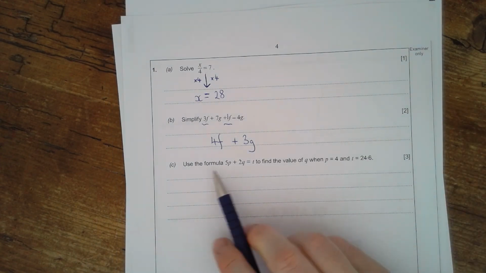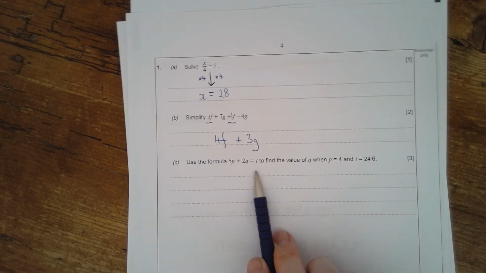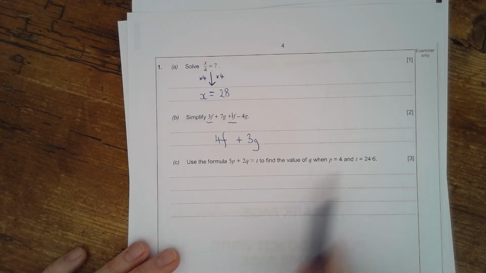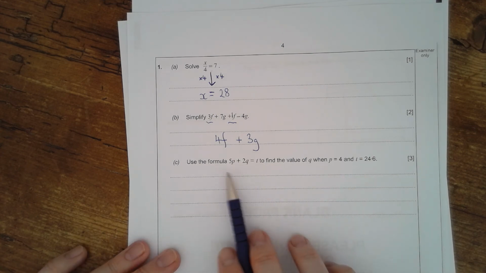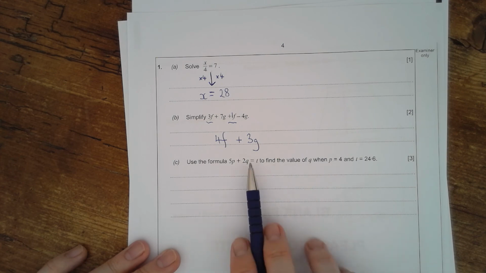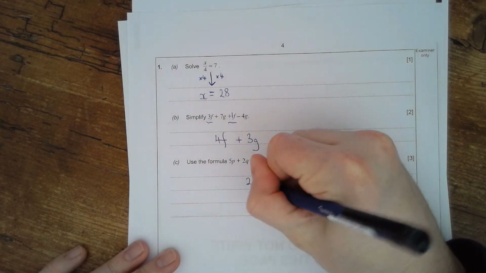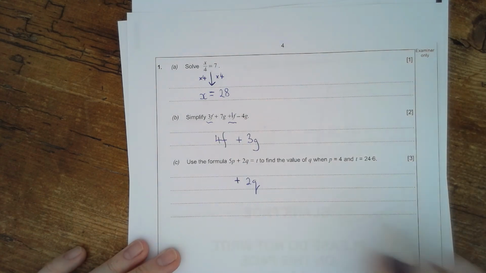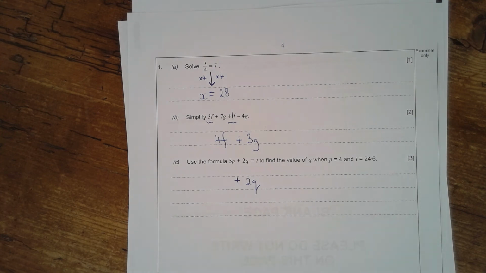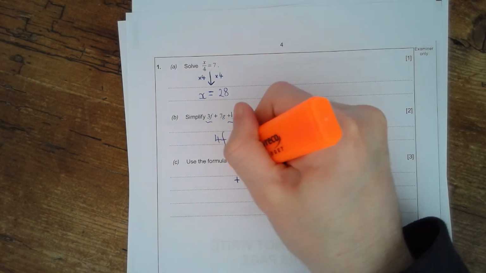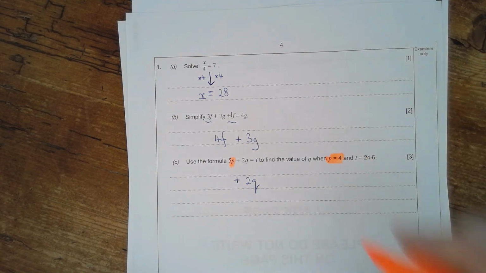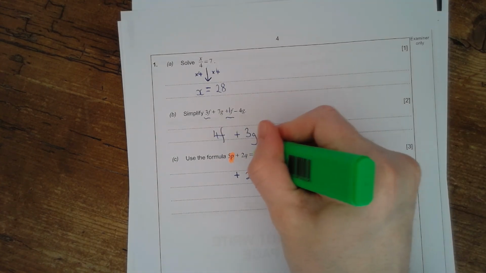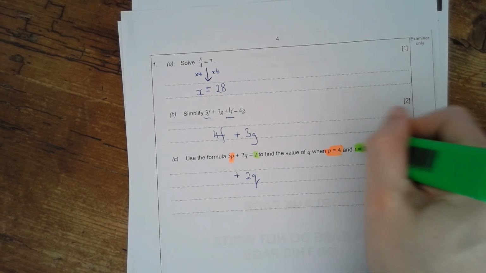Question C says use the formula 5p plus 2q equals t to find the value of q when p equals 4 and t equals 24.6. This might be the first time we actually use the calculator so far. I need to find the value of q, so that 2q will stay the same. In front of it I'll have a plus 5, so let me use my highlighter a bit here. 5 times p, 5p, is what that means. So that's 4, and t, nothing times by the t, it's just 24.6.